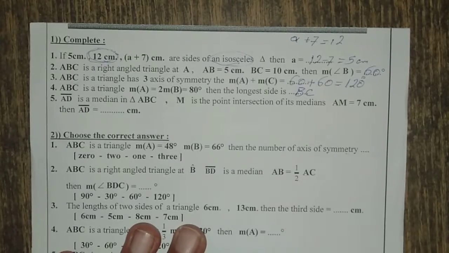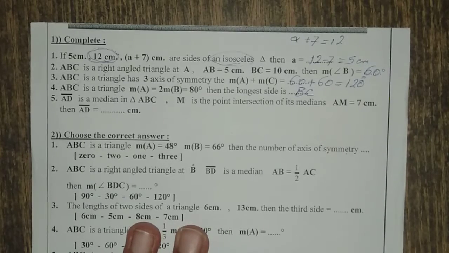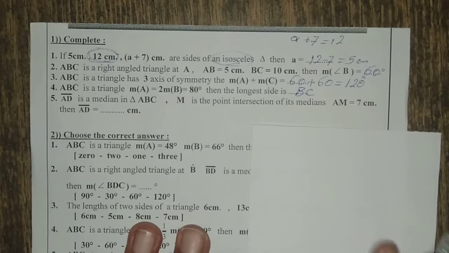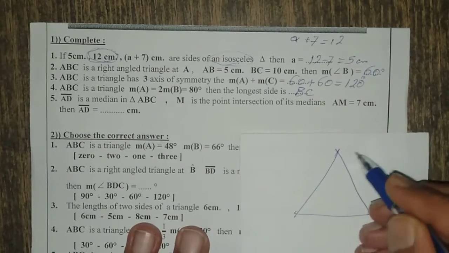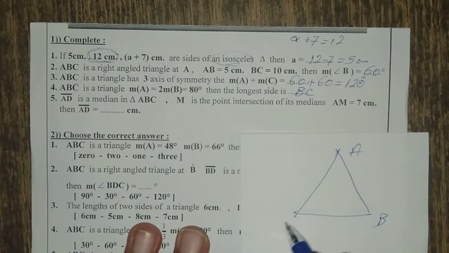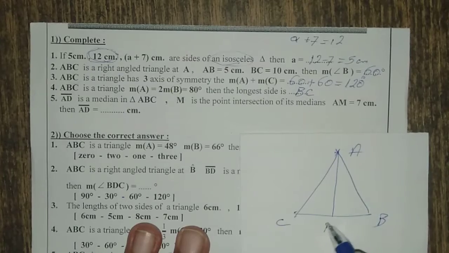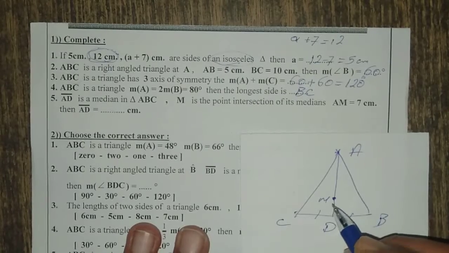Number 5, AD is a median in triangle ABC. M is the point of intersection of its medians. AM equals 7. So AD equals what? We'll draw this triangle ABC. AD is a median. M is the point of intersection of medians, we will put it here.